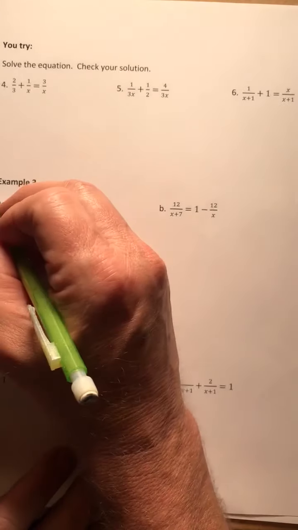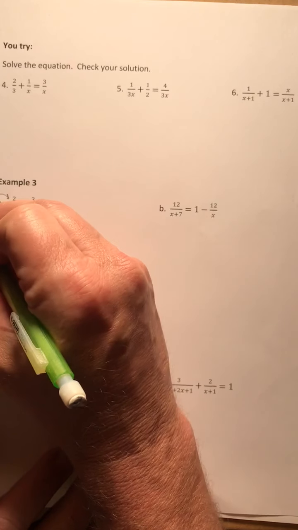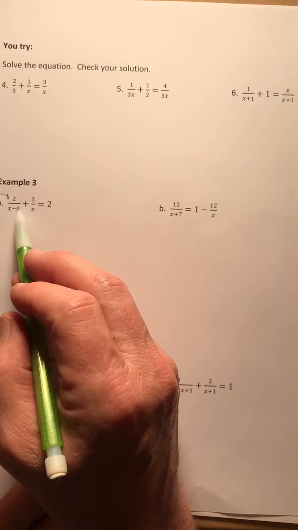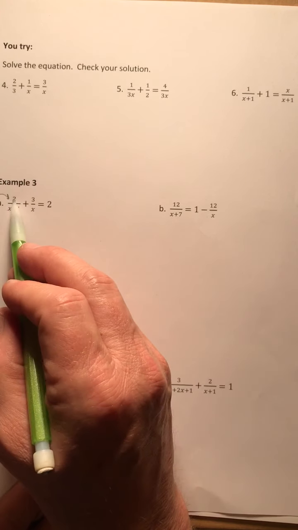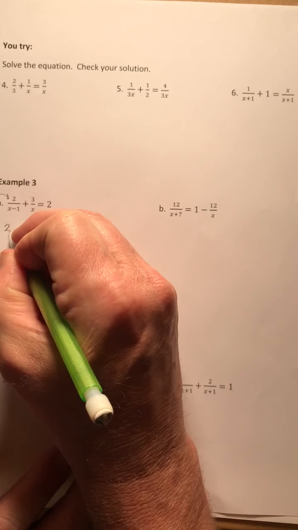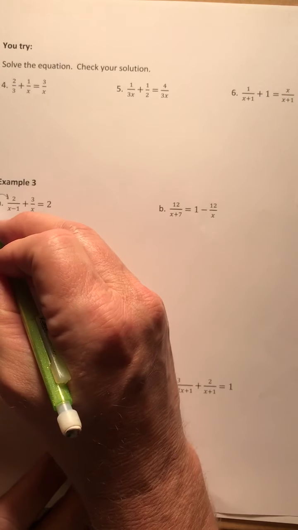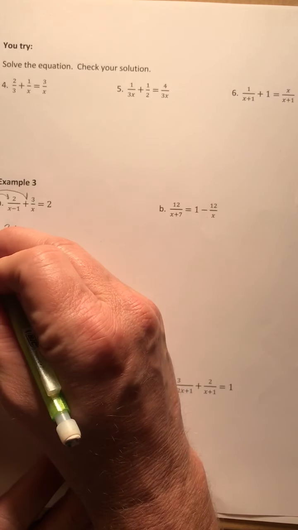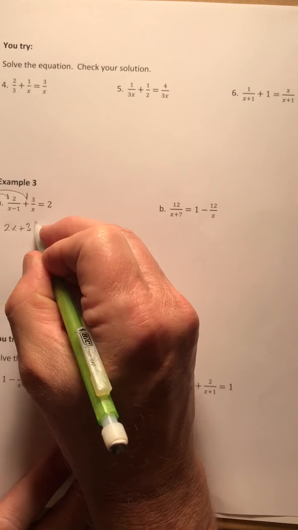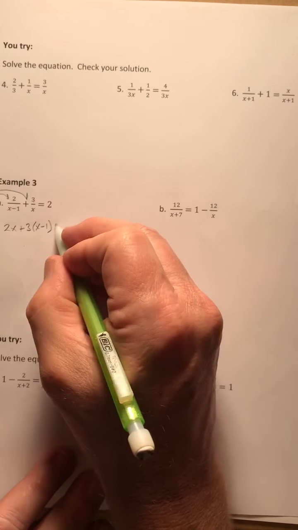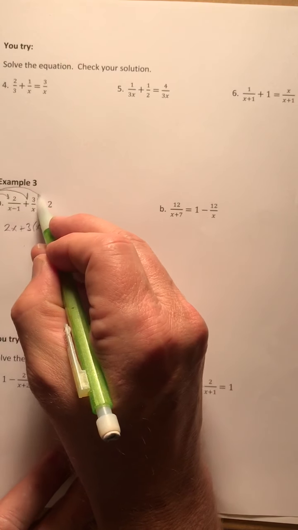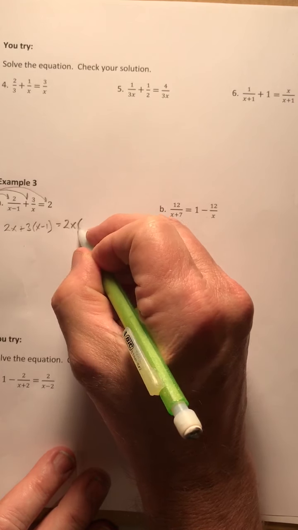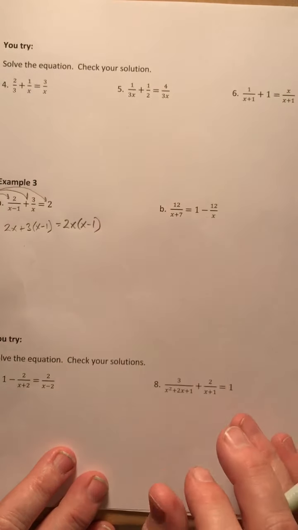So now, when I multiply this first one, remember this is over 1 when we're multiplying it. When I multiply this by this, the x minus 1's cancel out, so it leaves me with 2 times x, which is 2x. Then when I multiply this term by it, the x's cancel out, so it leaves me with 3 times x minus 1. Then I have to multiply this one by it, and nothing cancels out, so I get 2 times x minus 1.